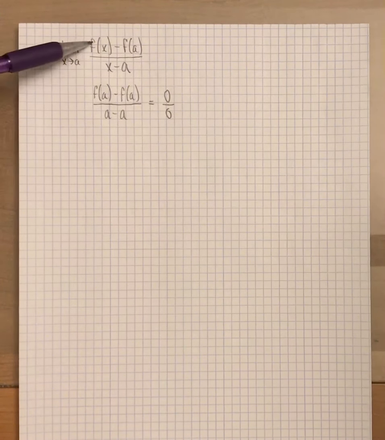What we have here really is the average rate of change between our target point a comma f of a and our floating point x comma f of x. That's the formula f of x minus f of a over x minus a. That's the formula that we've developed and are using.